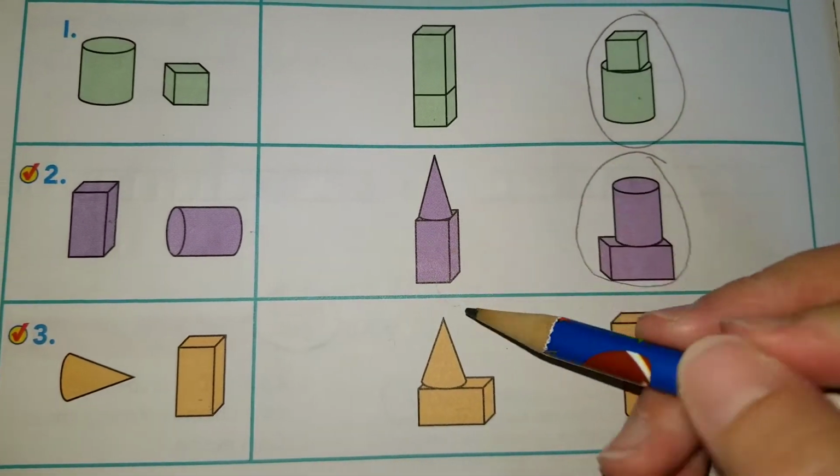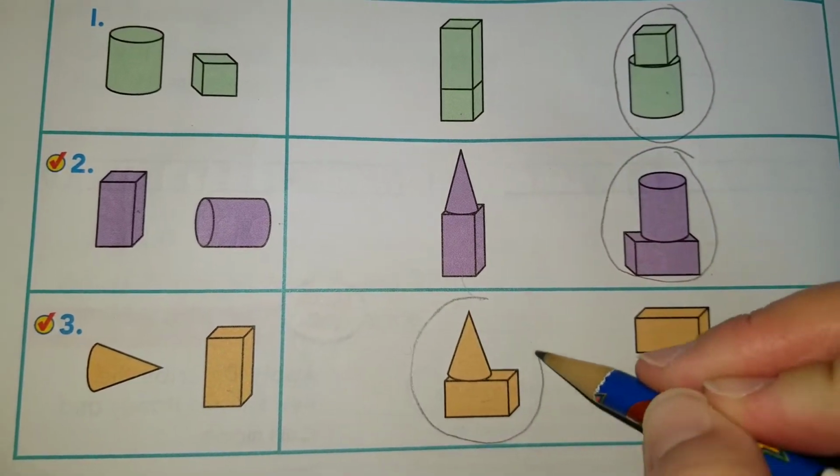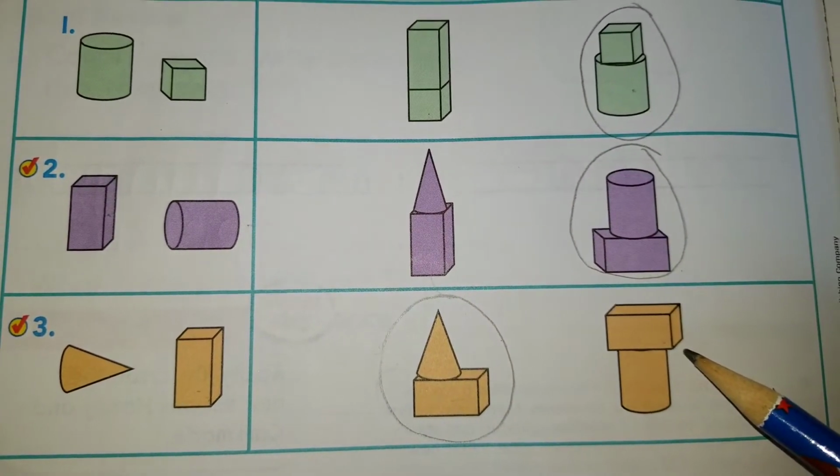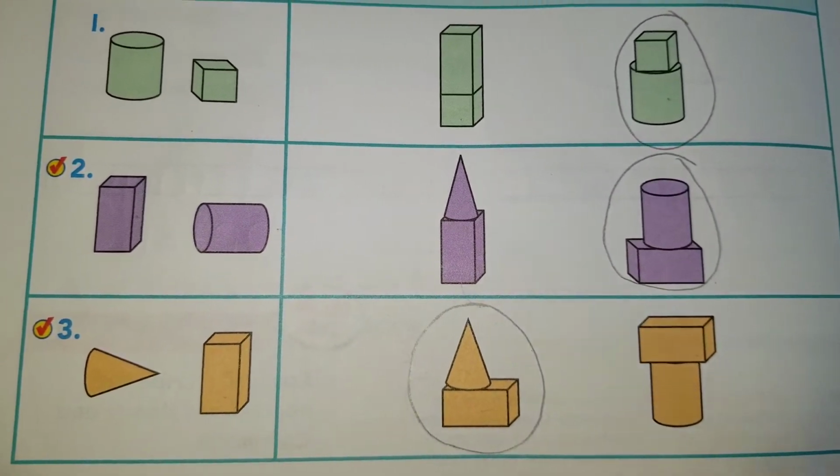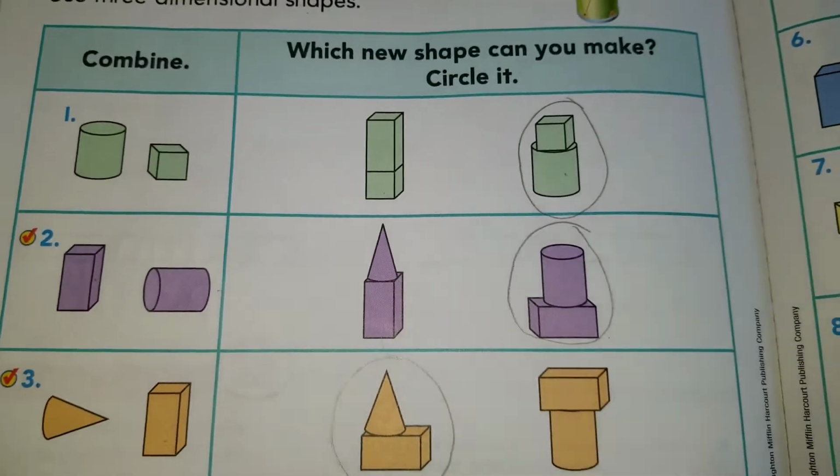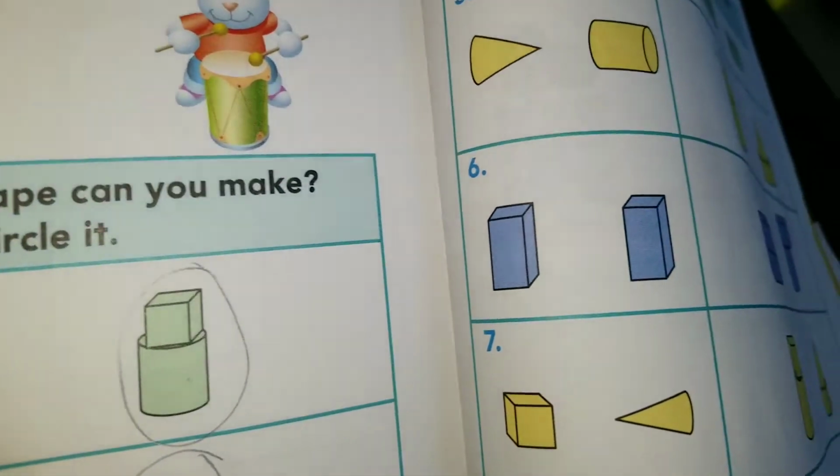This one. So now it's a different one. It's the first one, because this one doesn't have a cone, right? We have to look at the shapes that we are combining. All right, so we're ready to move on to our next page.